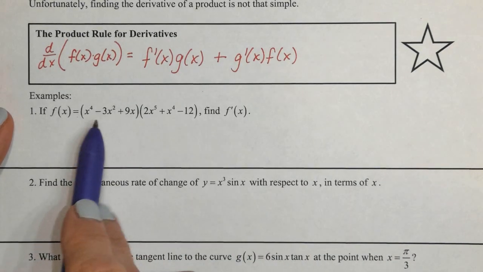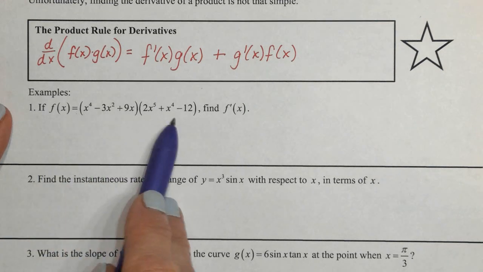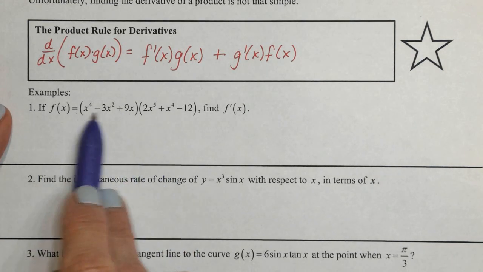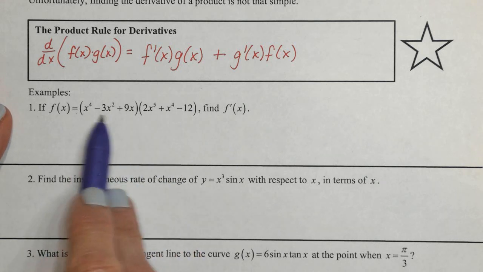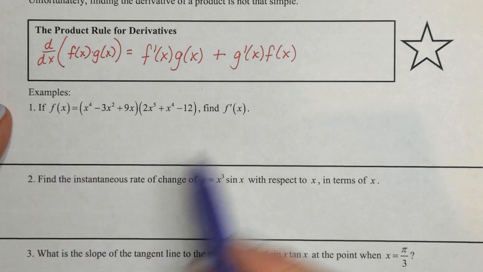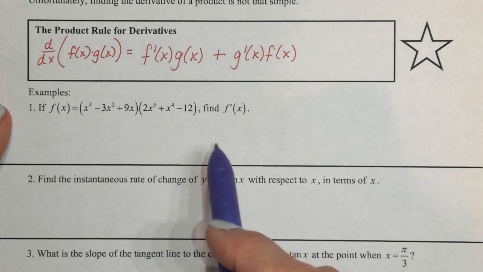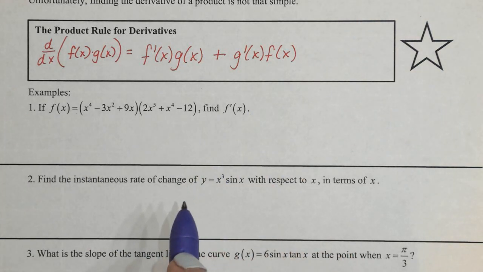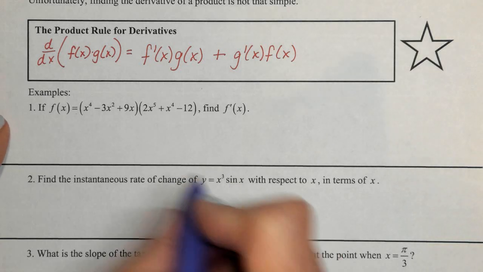Okay, so for this, here's f of x. I could, if I wanted to, distribute and multiply these two trinomials together and then use the power rule on each term. But it's going to be quicker to take the derivative using the product rule.